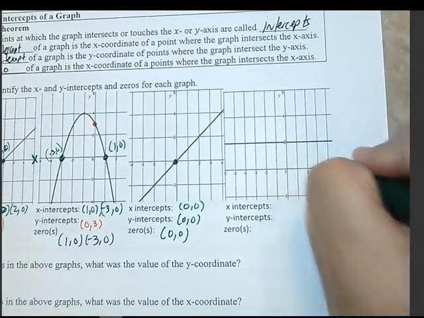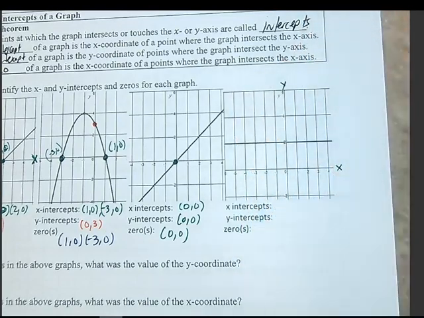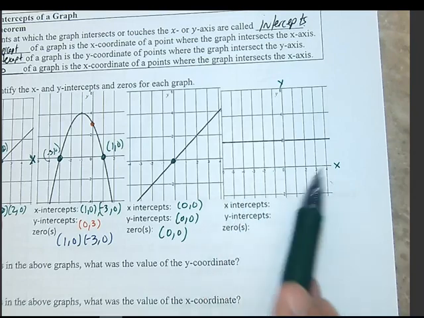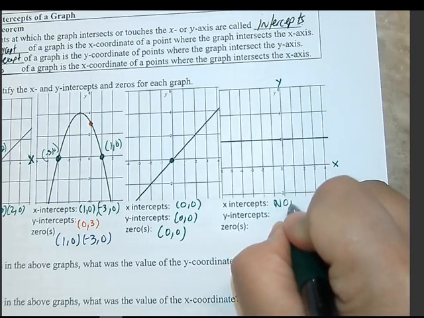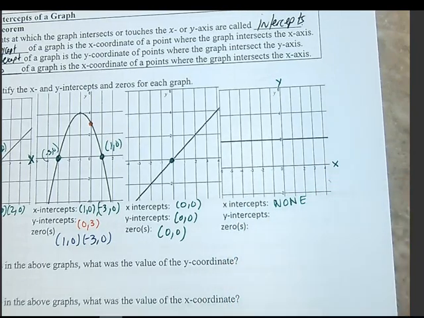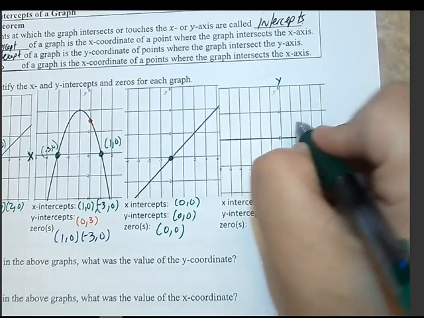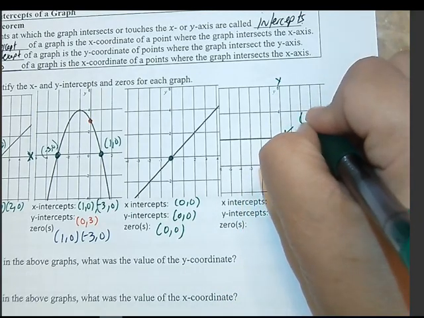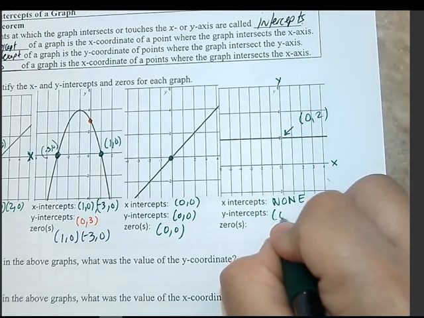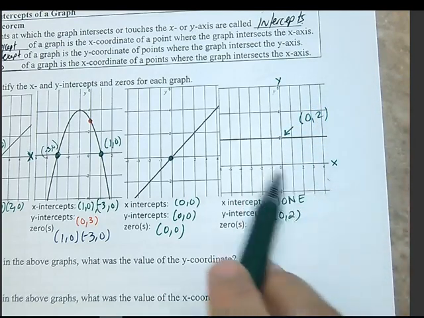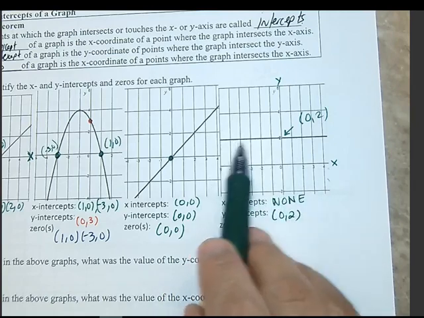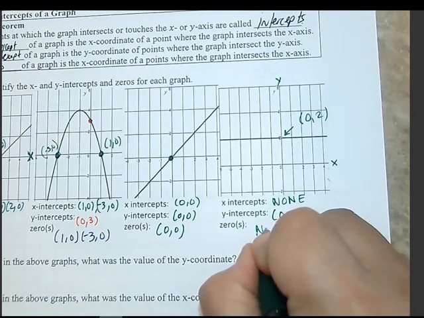Here, this is your x, this is your y. So the x-intercept, notice that the graph does not cross the x-axis. So we say that there's no or none x-intercepts. And then the y-intercept is located here, which is at 0 and 2. Since there's no x-intercepts, the zeros is the same. The graph does not cross the x-axis, so this is none.